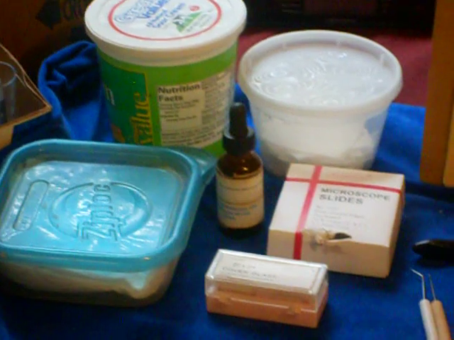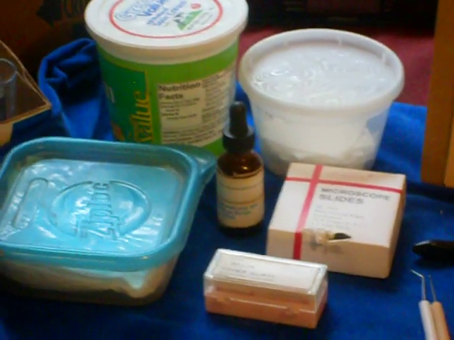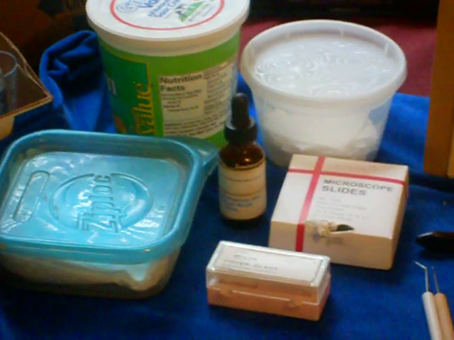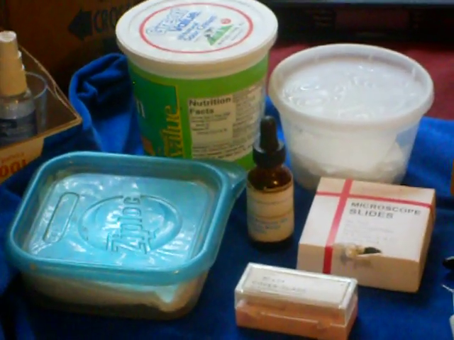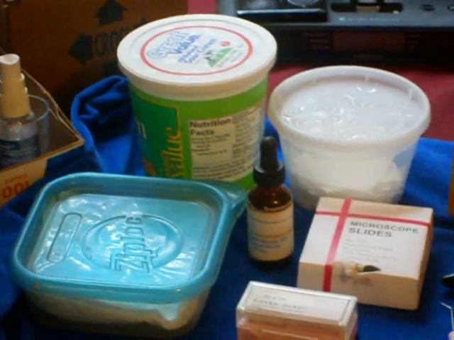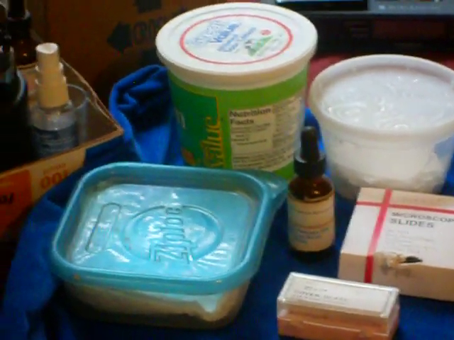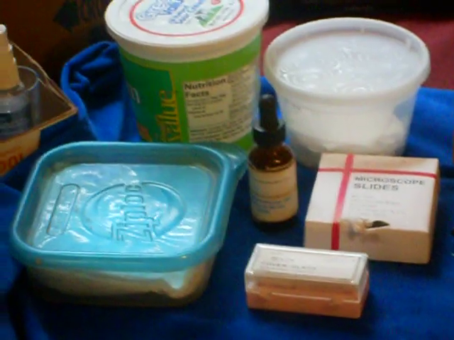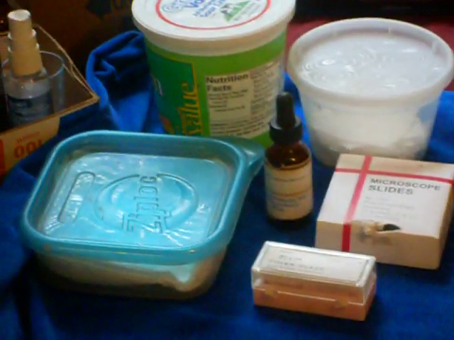I keep my washed and ready to use slides, cover slips, and actually the larger container at the far left is just a container of soapy water that I put spent or used microscope slides with cover slips and samples in.